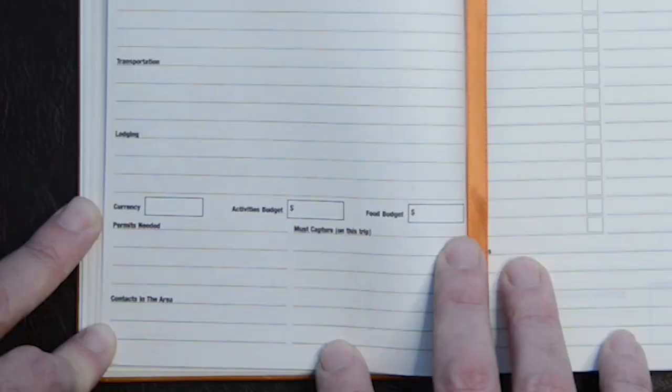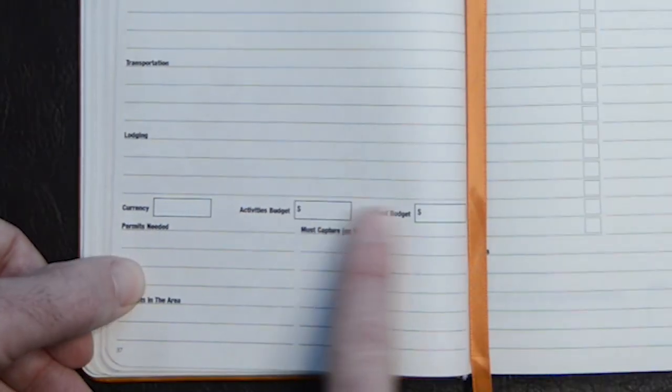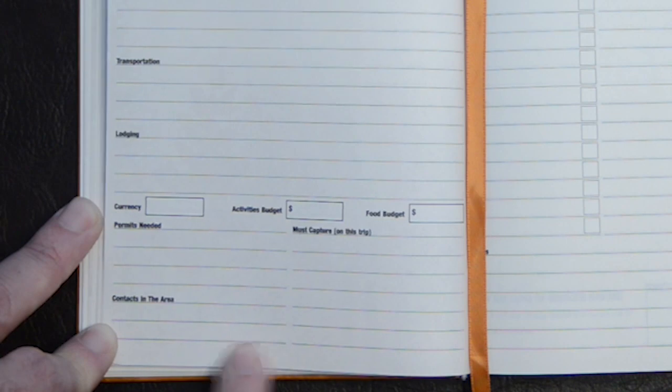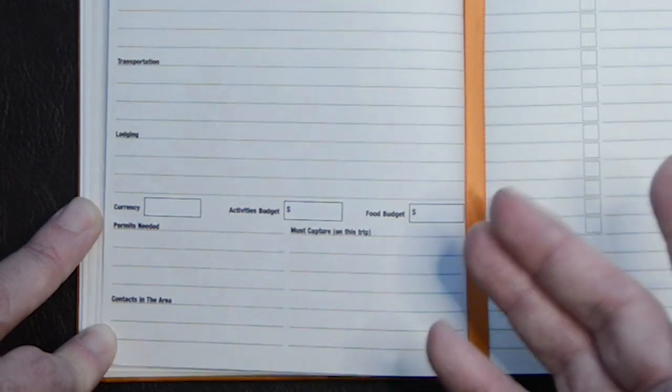Now, where are you going to stay? Write the name of your hotel or lodge or inn, maybe even a camping site. If you'll be staying at multiple places, list them all in here. You can also add how much they all cost: currency, activity budget, and food budget. If you haven't budgeted your trip yet, doing it in here might be the perfect time.